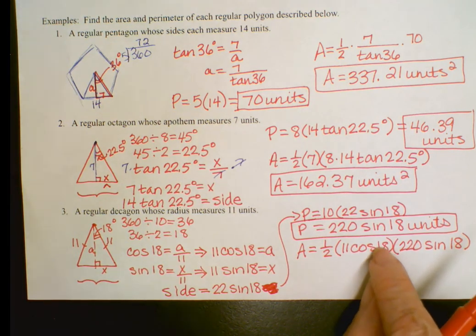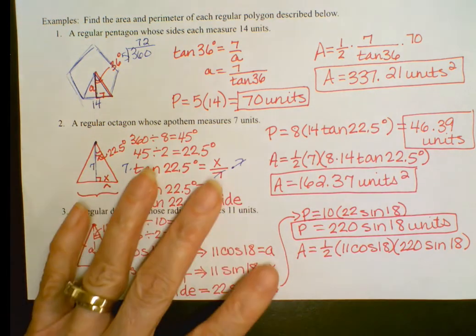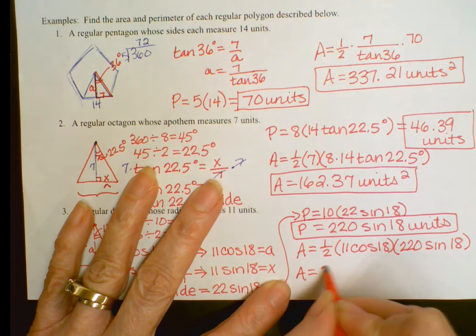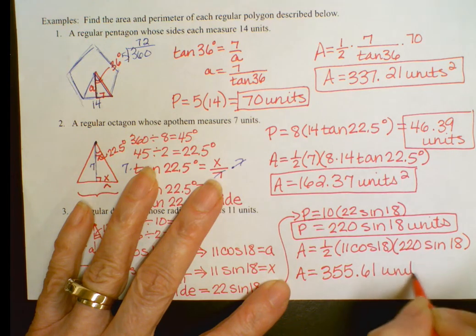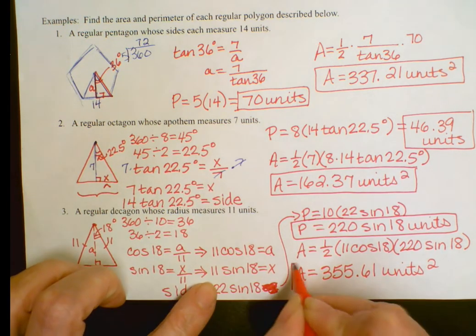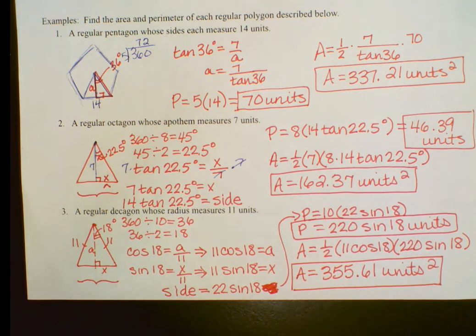Now remember, most calculators will open a parenthesis prior to that 18. Make sure you close it here and close it on the sine function. So in this case, 1/2 times 11 cosine 18, close the parenthesis, times 220 sine 18, close the parenthesis, 355.61 units squared. And that completes finding the area of a regular polygon given either the side length, the apothem, or the radius.